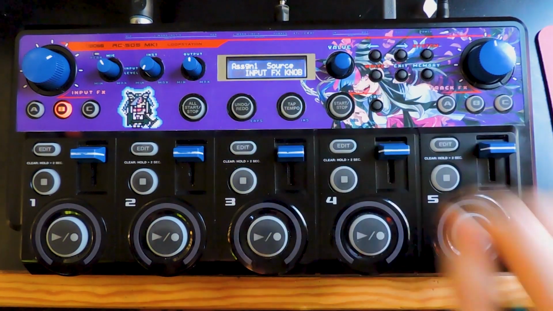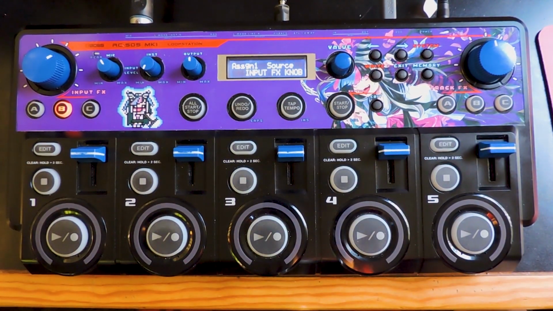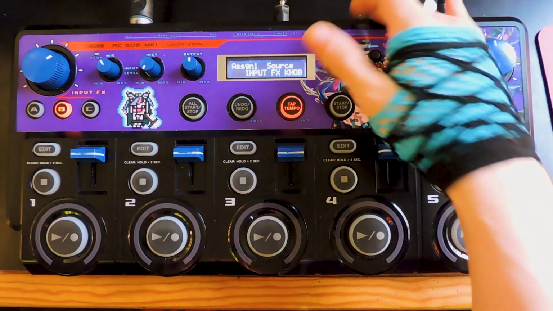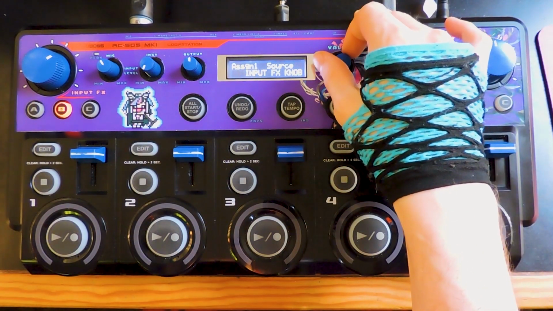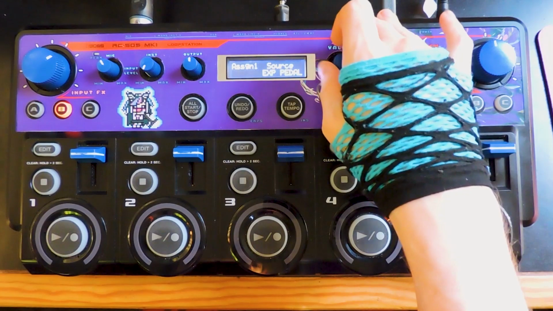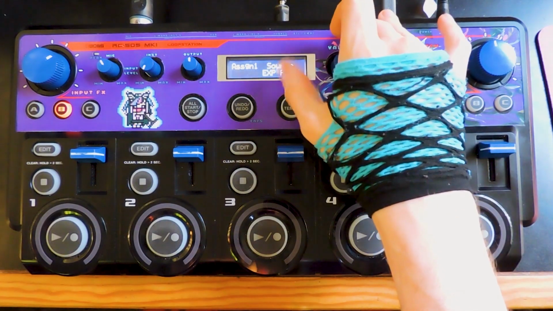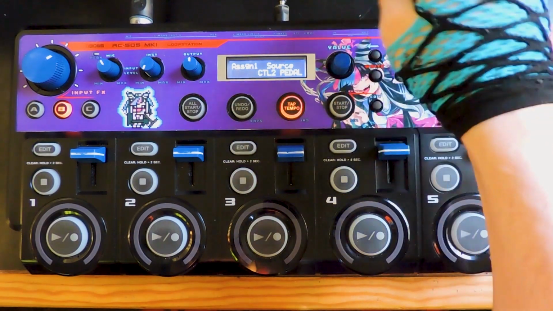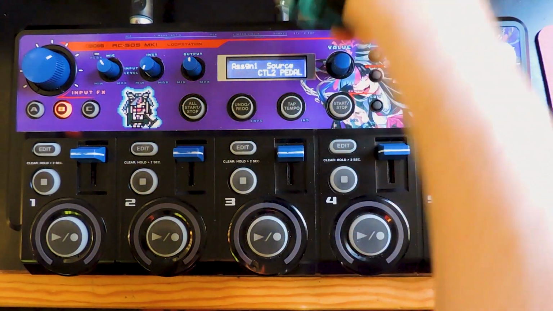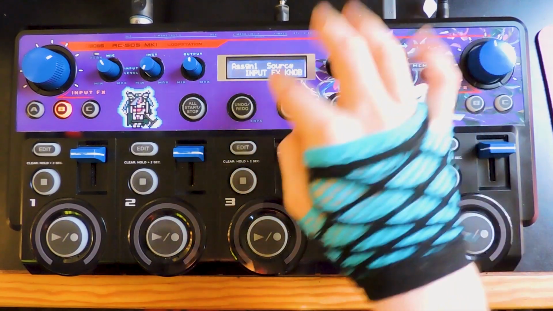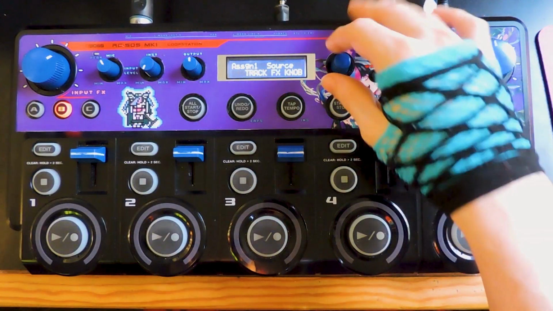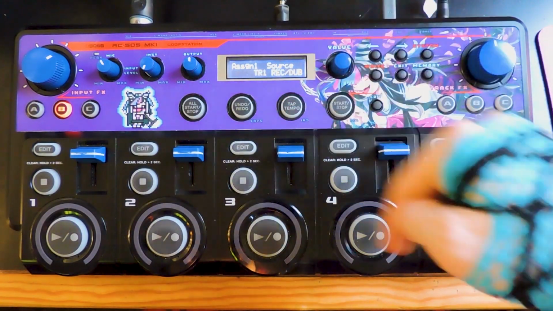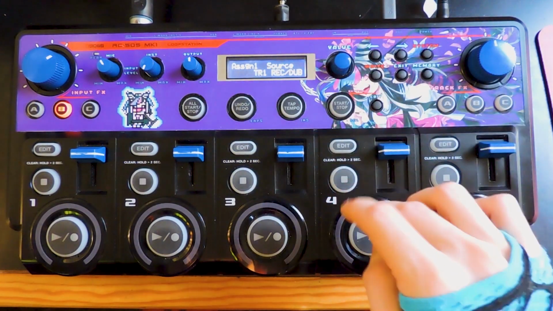Let's quickly talk about the sources, what can actually be used to control things. So we have 3 different types of pedals or external devices. We have the pedal, and pedal. That's all in this port right here. Next we have the input. We have the track effects knob, and then we have tracks 1 through 5, record dub.